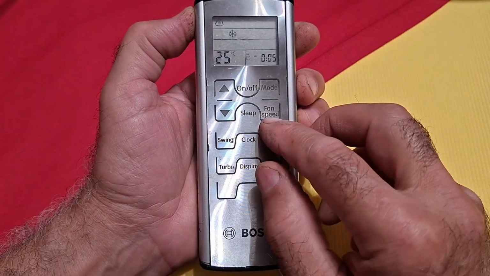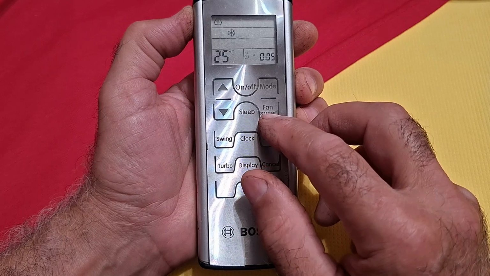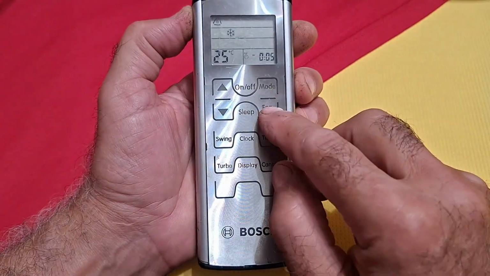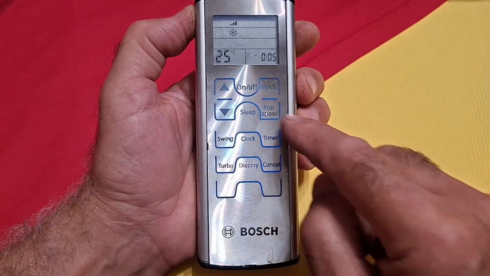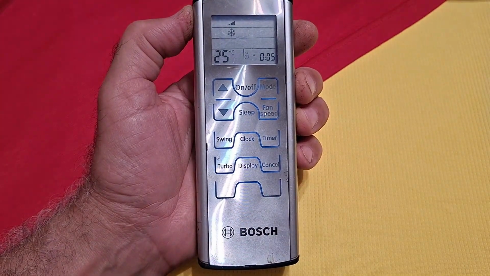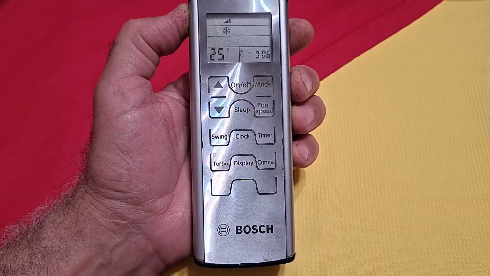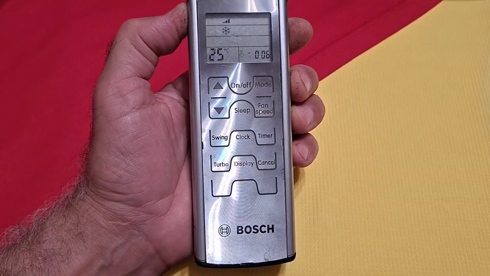We use the fan button to change the fan speed of the air conditioner. This air conditioner has 4 fan speeds: auto, low, medium, and high. You can select a low fan speed so that the fan sound of the air conditioner does not disturb you in the bedroom.